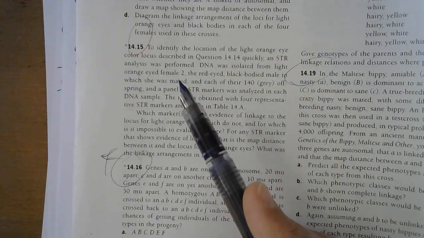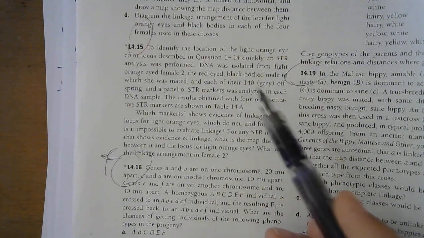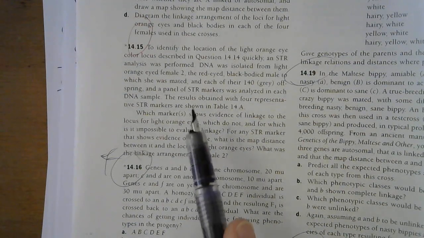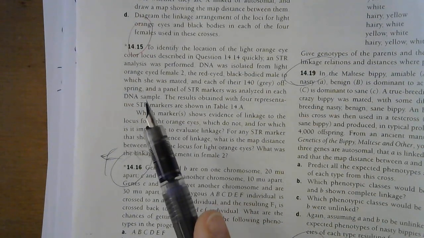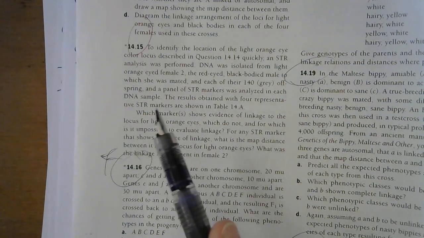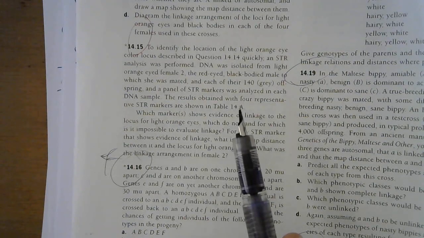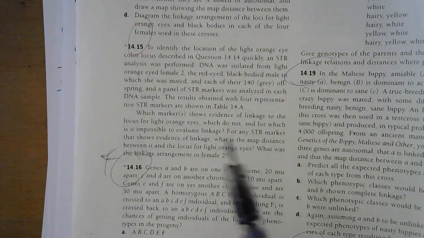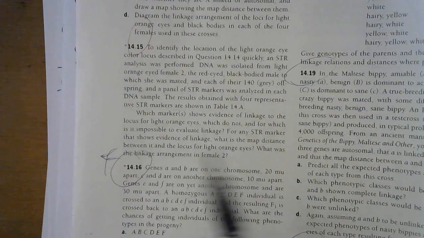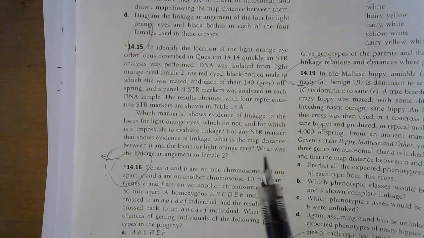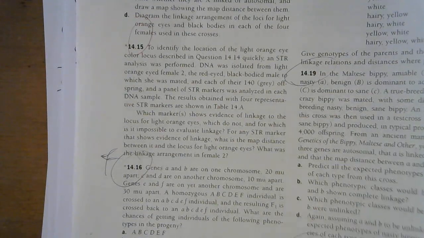So the orange-eyed female 2 and the black male, and then the one thing that they do here is, let me continue this so I can show you why it's a little strange. Each was analyzed in a DNA sample. The results obtained with 4 representative STR markers are shown in table 14a. Which marker shows evidence of linkage to the locus for orange eyes, which do not, and for which is it impossible to evaluate? For any STR marker that shows evidence of linkage, what is the map distance between it and the locus for light orange eyes? What is the linkage arrangement in female 2?